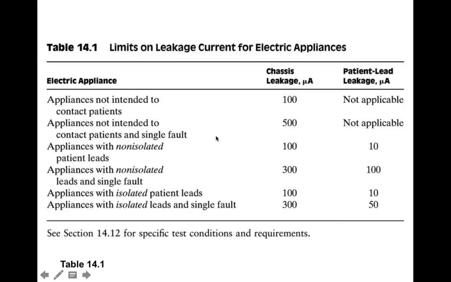Here are some examples of acceptable levels of leakage currents through the chassis. You can see that they're given in microamps. For the chassis itself, acceptable currents would be around 100 microamps, and you remember that's pretty much below the detection limit.